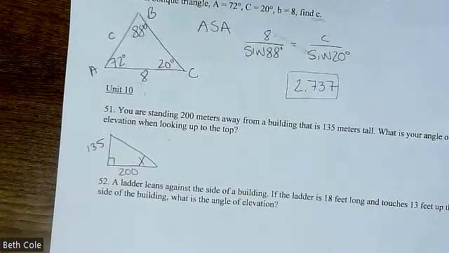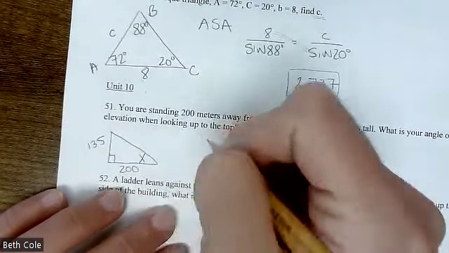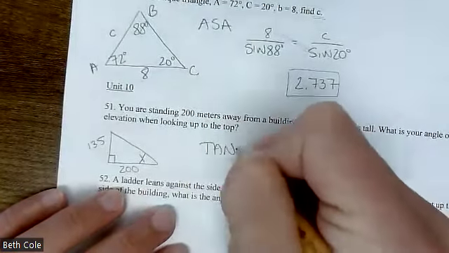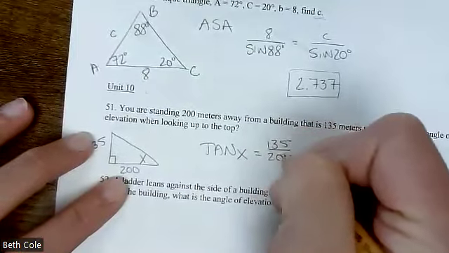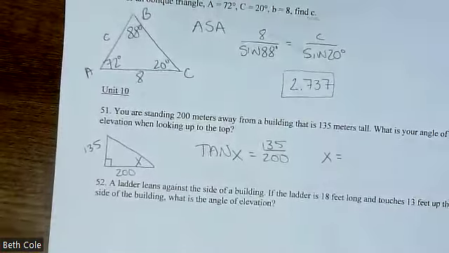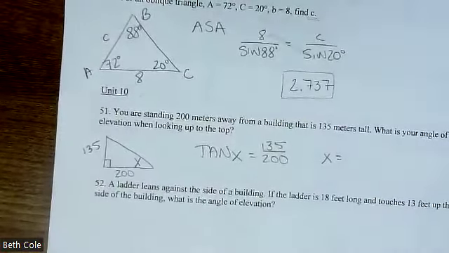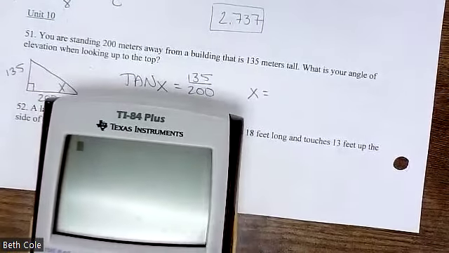I watched you do this. Maybe you're done with the problem. Hold on for the rest of us. Sine, cosine, or tangent? Tangent? So tangent of x equals 135 over 200. And then how do you type it in? Yeah, inverse tangent, which would be second tangent.